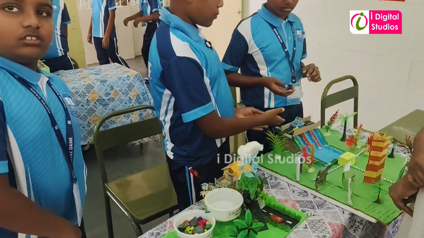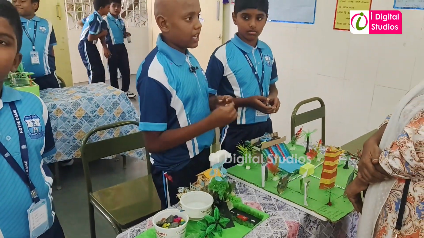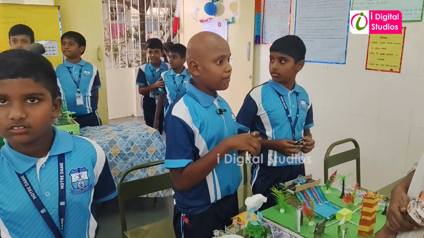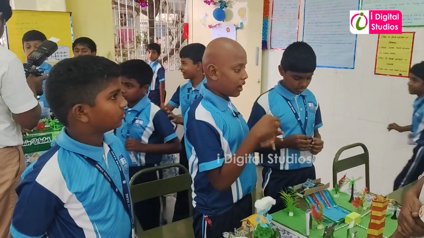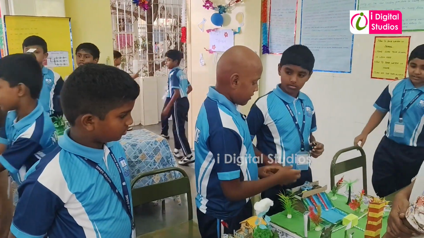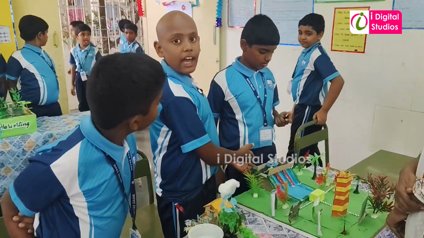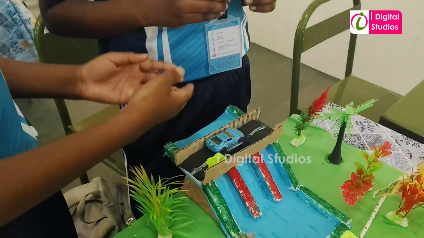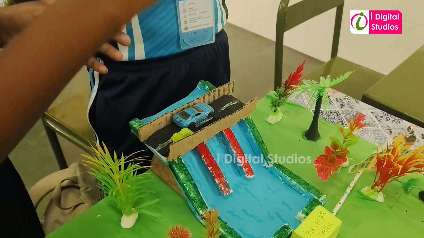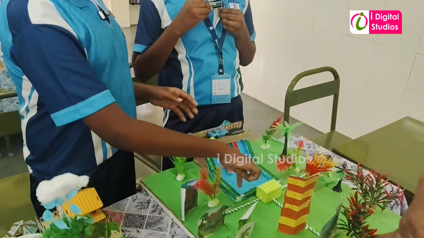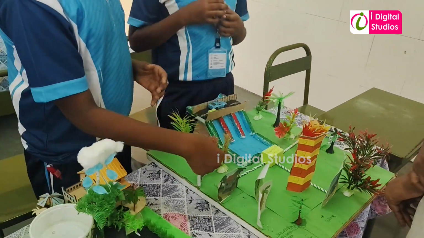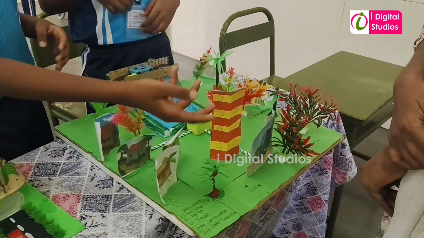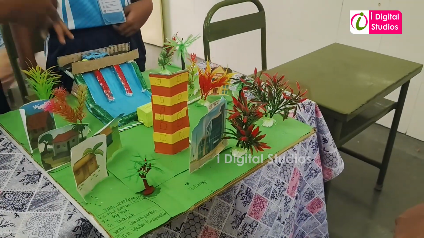We go on to dam water purification. Dam water purification means that the water in a dam is purified. When it rains, the dam collects the rainwater. When we want, it will open and go to the purified tank. This purified tank purifies the water and it goes to the village, buildings, offices, schools, etc.